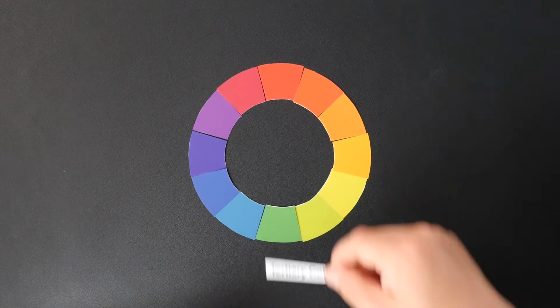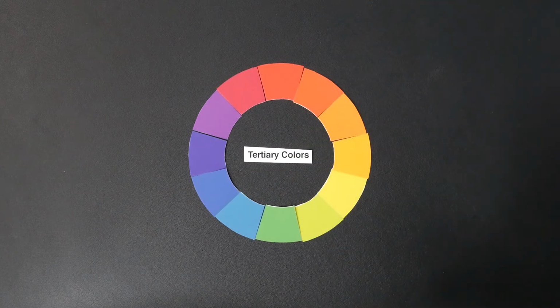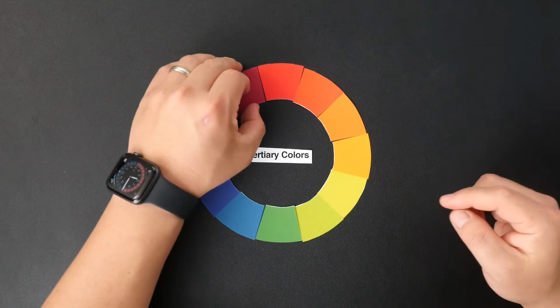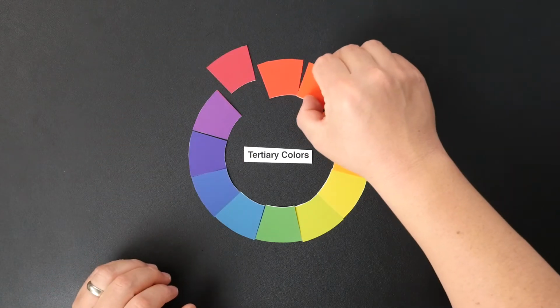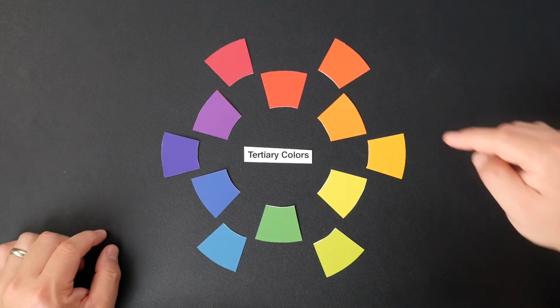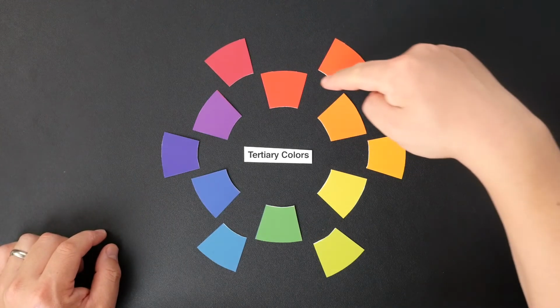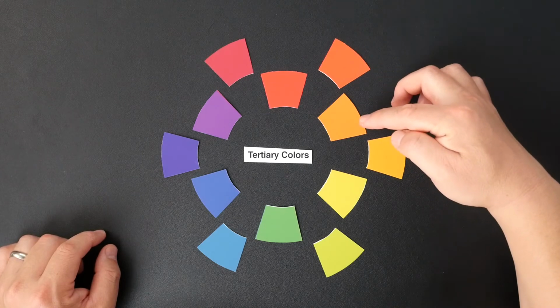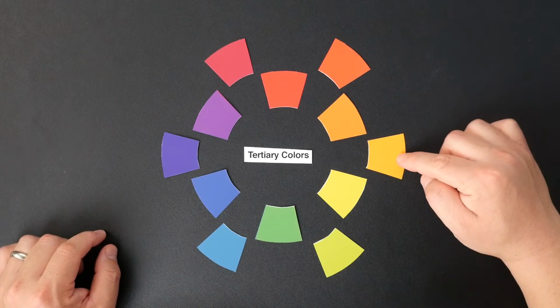So now I'm going to teach you the tertiary colors. So these are the colors that are mixes between the primary and the secondary. So when you have primary and secondary, it's the color that comes right in between them. So these colors come in between. So in between red and orange, you get red-orange. In between orange and yellow, you get yellow-orange.